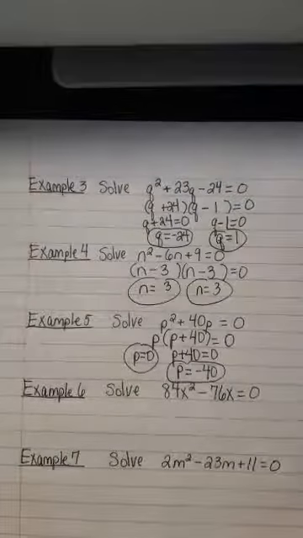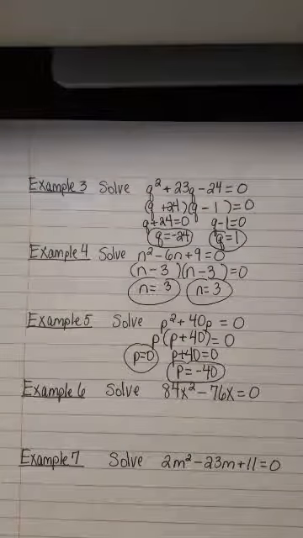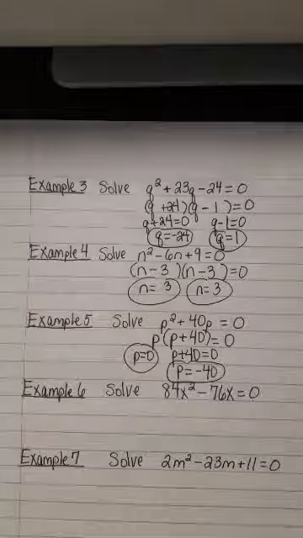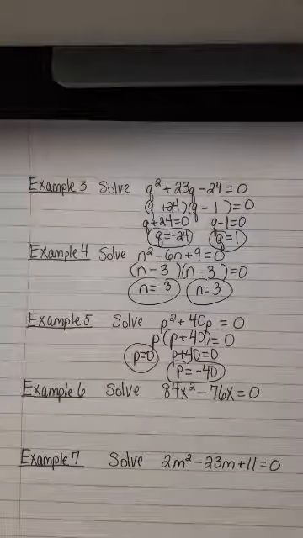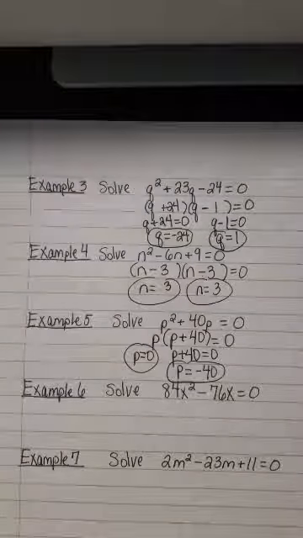Example 6. Let's see, let me see how many examples we have. We have 8 examples. The last 2 are a little bit harder than the others. So, Brittany, if you're still here, just hang on, because the last 2, I think you need to see me work live.